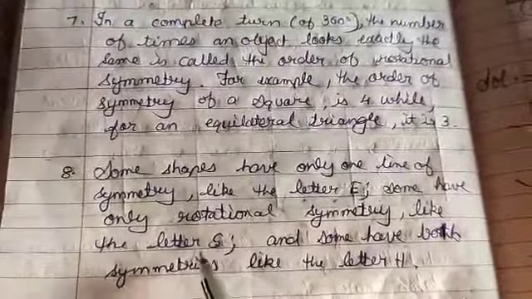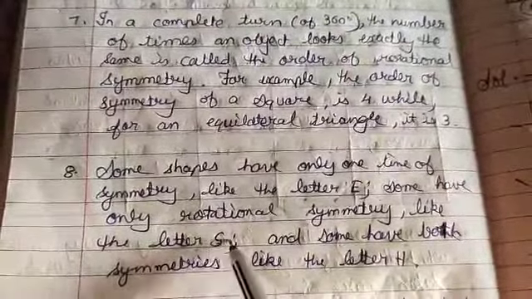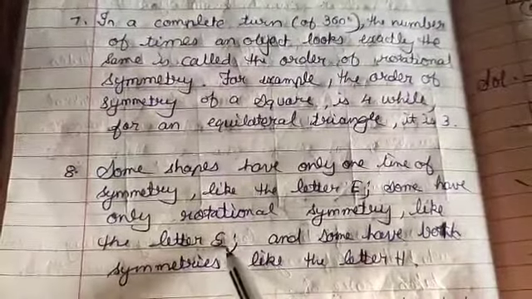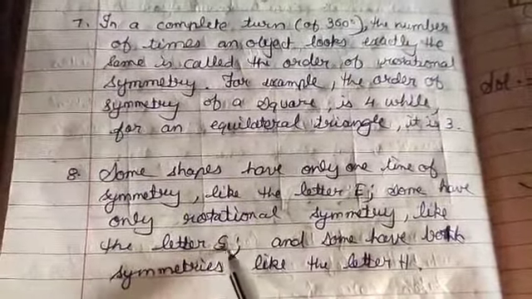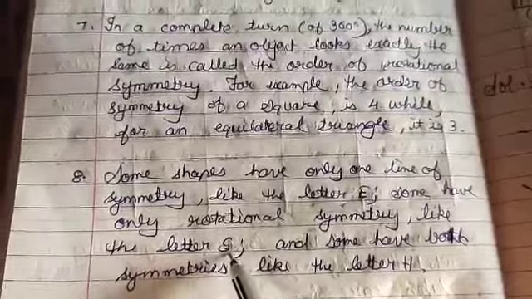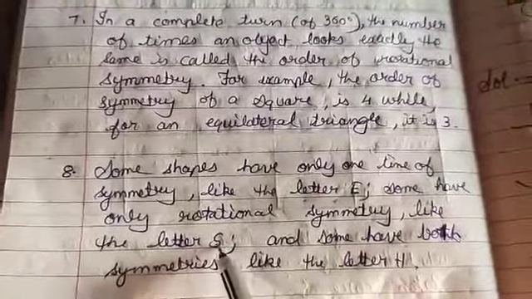Some have only rotational symmetry, like the letter S. Here we can't draw a line of symmetry. It has rotational symmetry. When we turn it first, then again second, third, fourth time, it will get back to its original position.